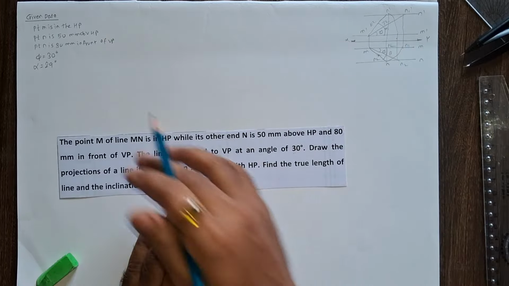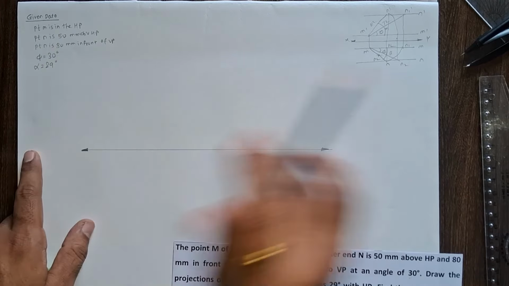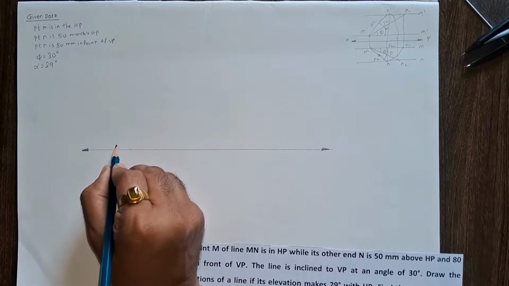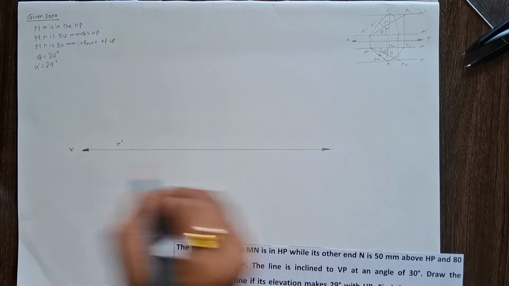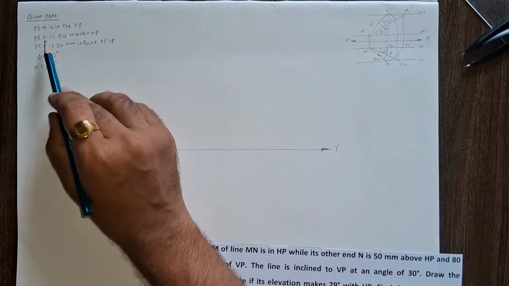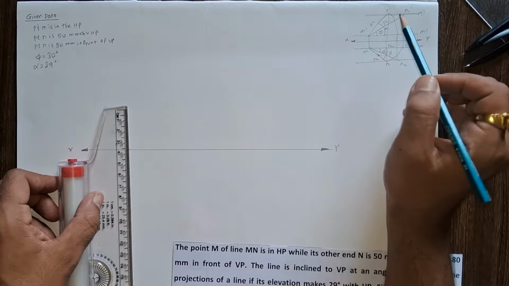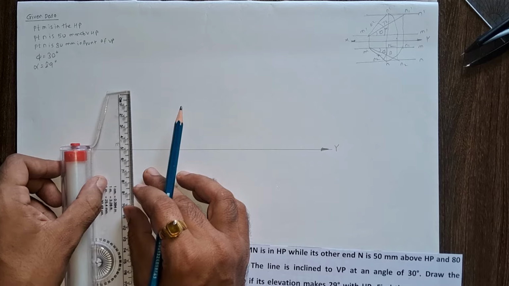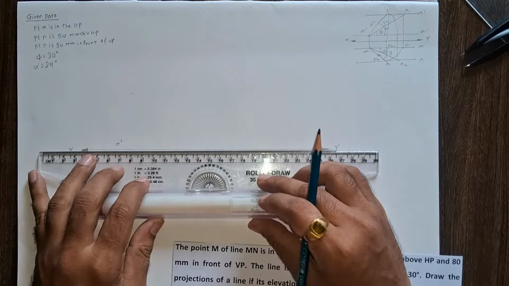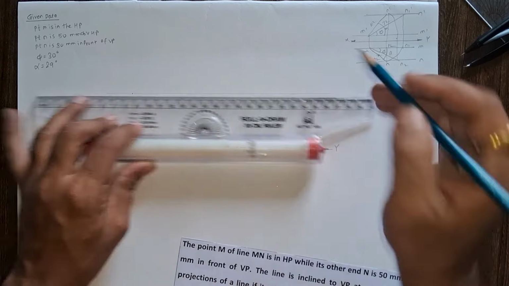Now see the problem, given data. Point M is in the HP, so we can directly mark point M dash on the XY line. For this problem, the XY and locus of M dash are the same. N is 50 mm above HP, so the locus of N dash is 50 mm above HP. From XY, mark 50 mm distance and draw the locus of N dash.